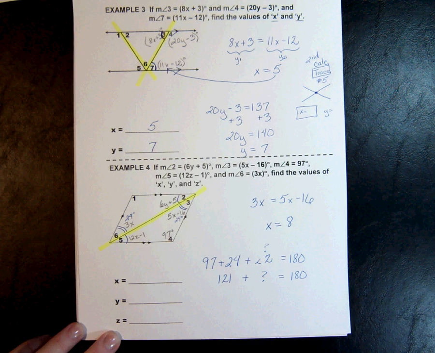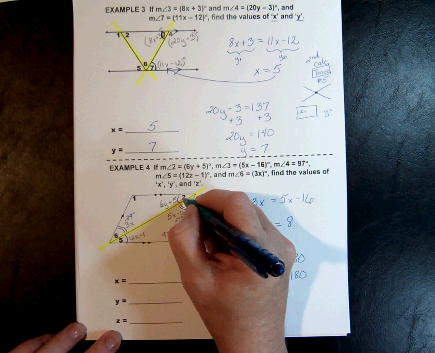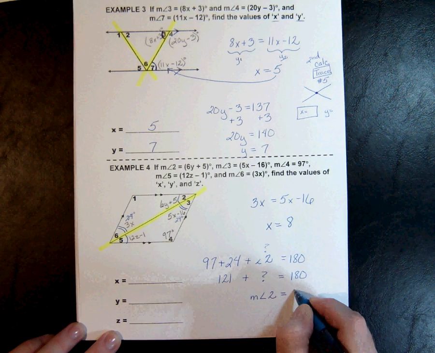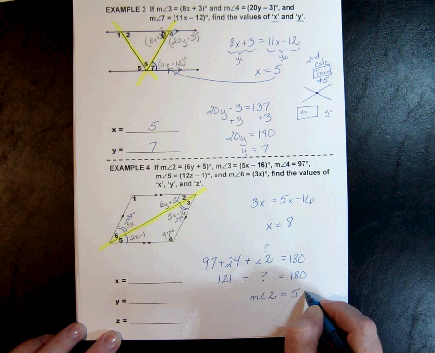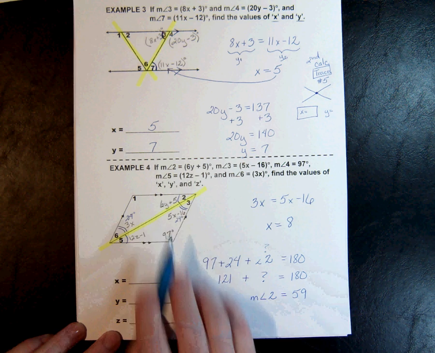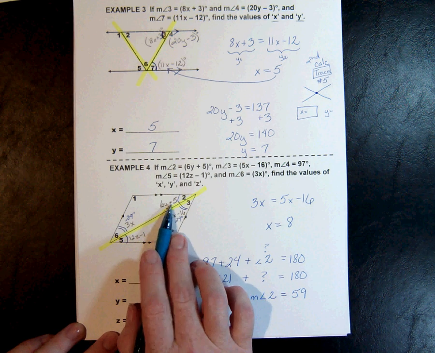Subtract that, and you're going to get that the measure of angle 2 is going to be equal to 59. So using that, you would just state 59 is equal to 6y plus 5.